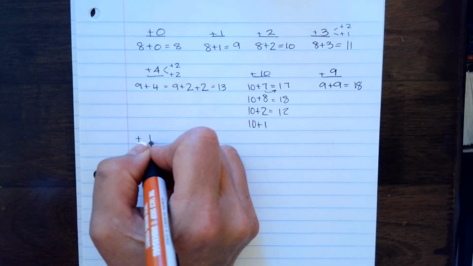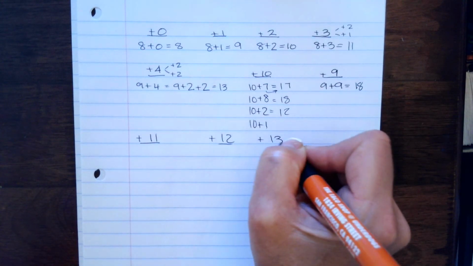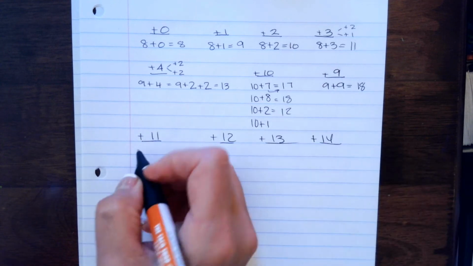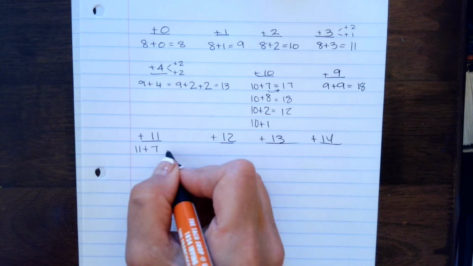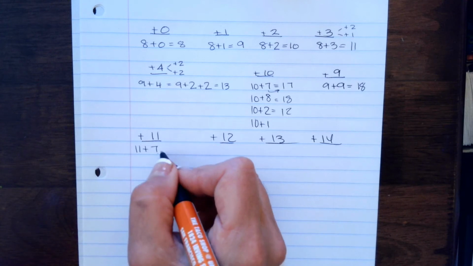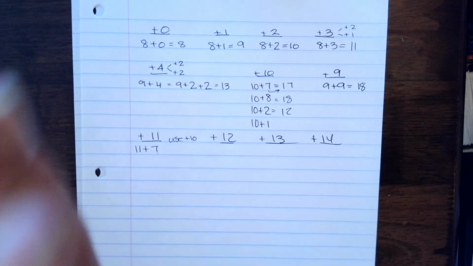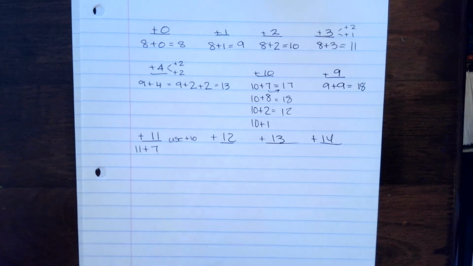Okay, plus 11, plus 12, plus 13, and plus 14, you're going to use the plus 10 strategy again. So 11 plus 7, you're going to say 10 plus 7 is 17, plus 1 more. So you're going to use plus 10. Don't you see how that makes it easy? Like super, super easy?